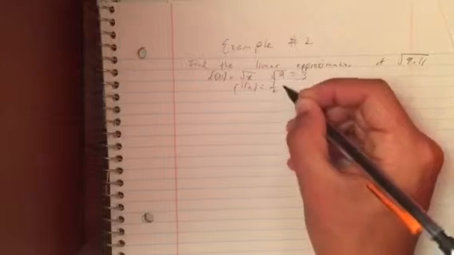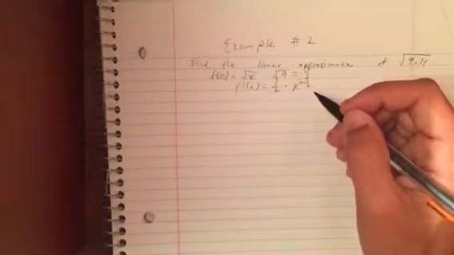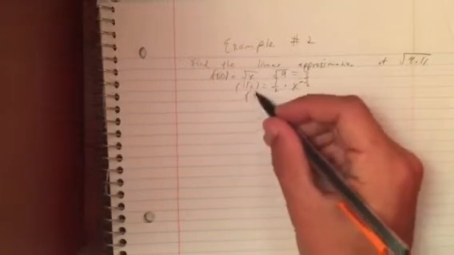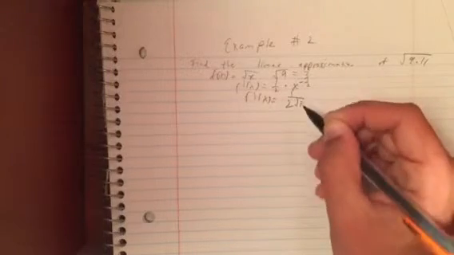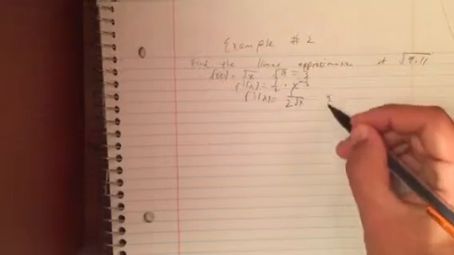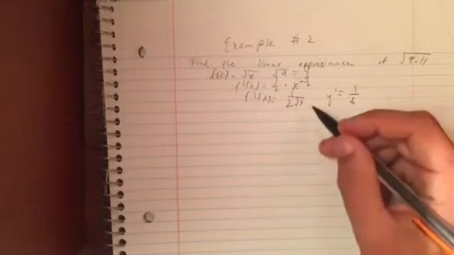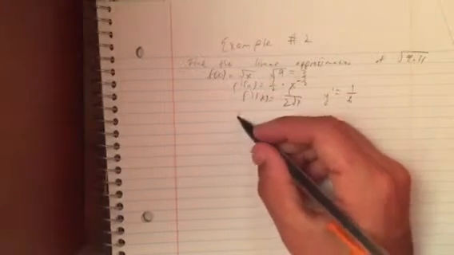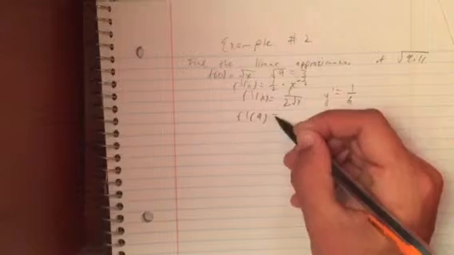From there, you can find the derivative of f of x, so f prime of x is equal to 1/2 times x to the negative 1/2. From that, you simplify, you get f prime of x is equal to 1 over 2 square root of x. You get f prime is equal to 1 over 6 once you plug in 9 as x. So it should really be written as f prime of 9 is equal to 1/6.